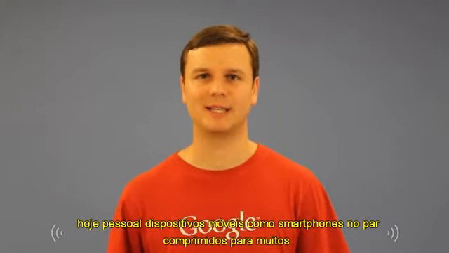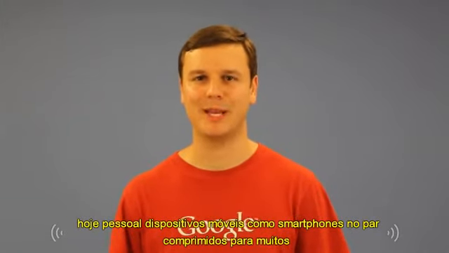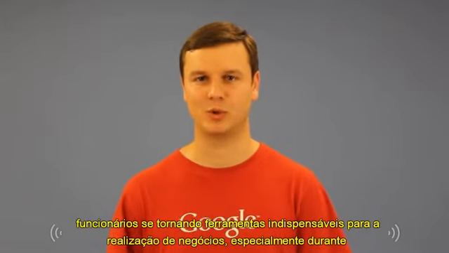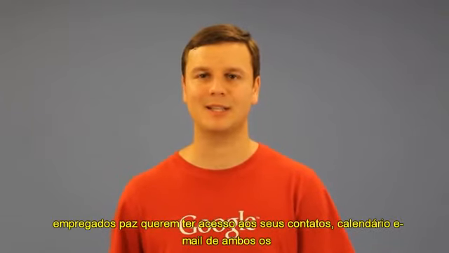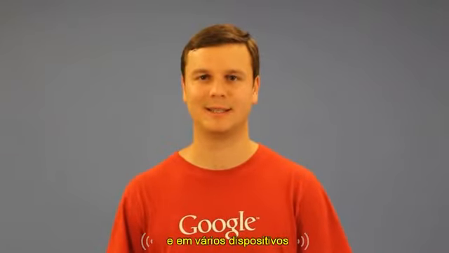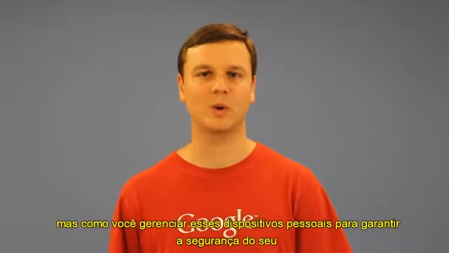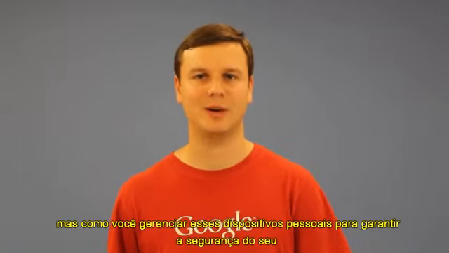Today, personal mobile devices like smartphones and tablets are for many employees becoming indispensable tools for conducting business, especially while on the go. These employees want access to their mail, calendar, and contacts from both personal and work accounts and on multiple devices. But how do you manage these personal devices to ensure the security of your corporate data?